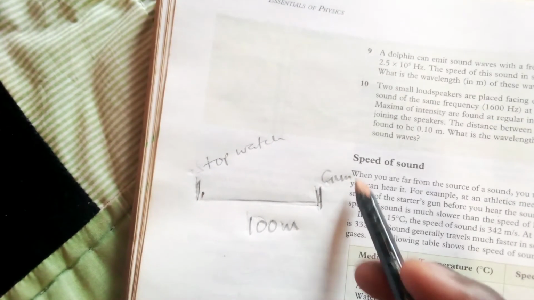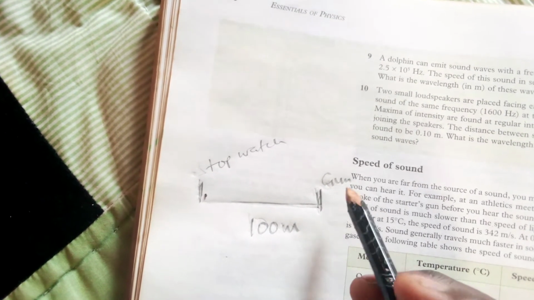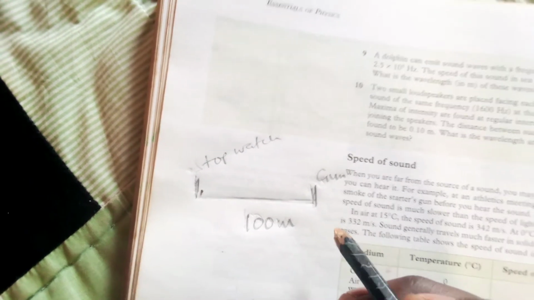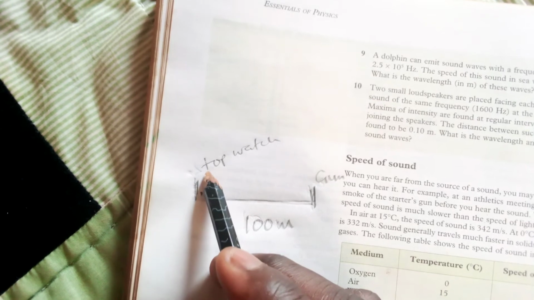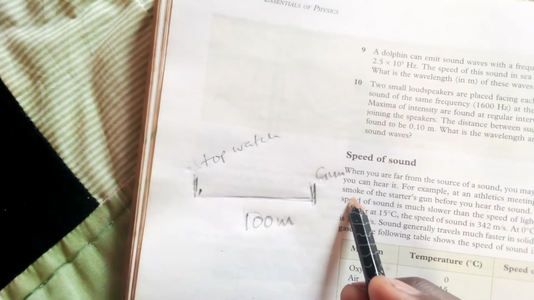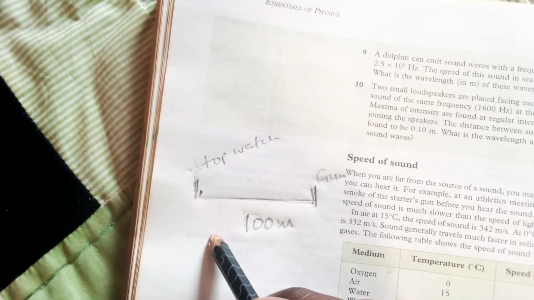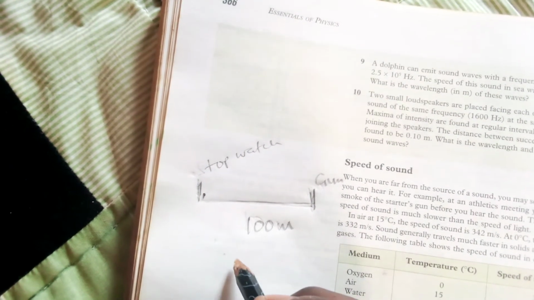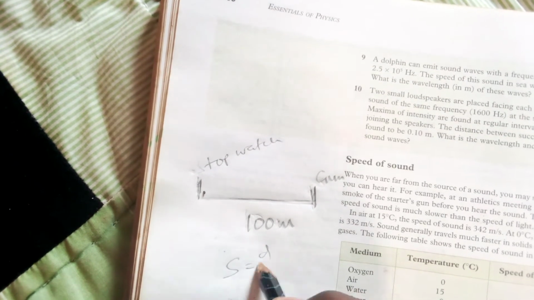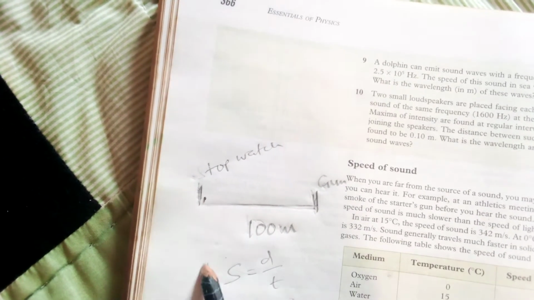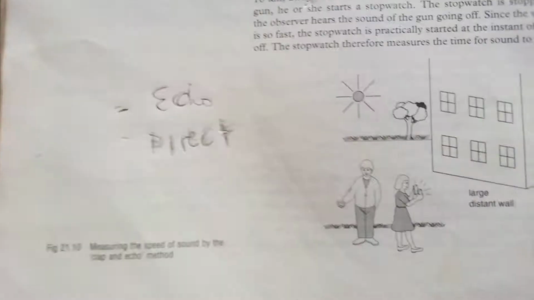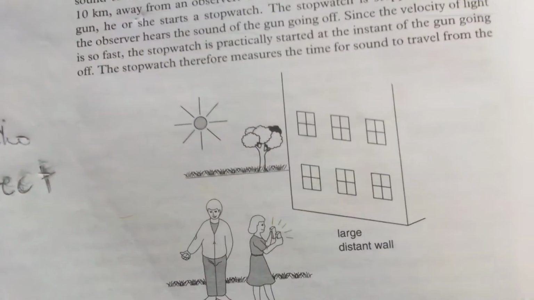So now when you fire a gun, the first thing you see is light, then the sound will be heard second. So the duty of this one is to record the time between seeing the light and hearing the sound. When he measures that time, we use the formula speed is equal to distance over time. So that is the first experiment that has to be done. Direct method.